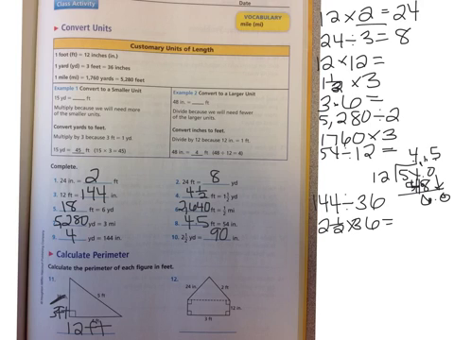Next one, I have to first make sure all of my units are in the same length. So here I have 2 in inches, so I need to convert into feet. 24 inches is how many feet? I know that there's 12 inches in 1 foot, so 24 divided by 12 would be 2. 2 feet here. 12 inches is 1 foot, so not much converting there.